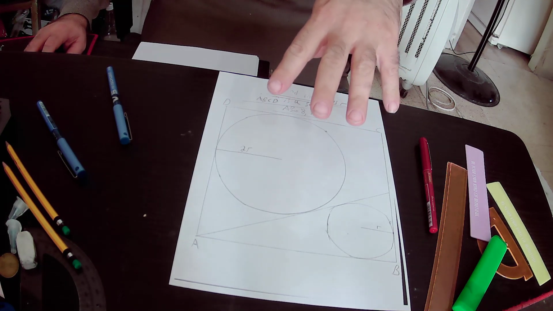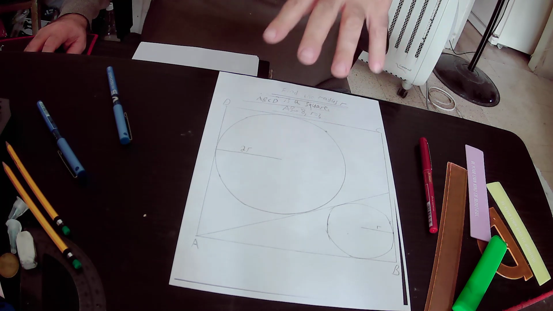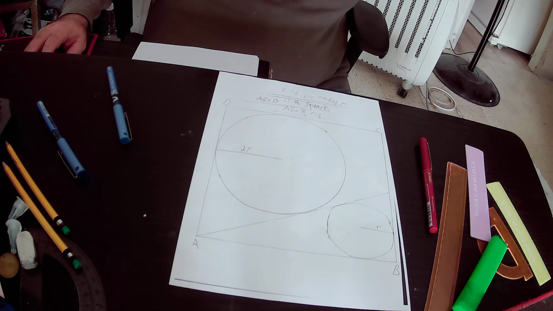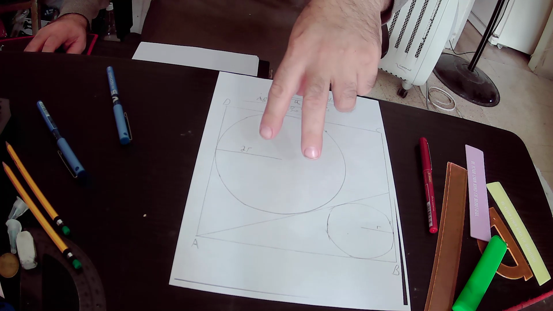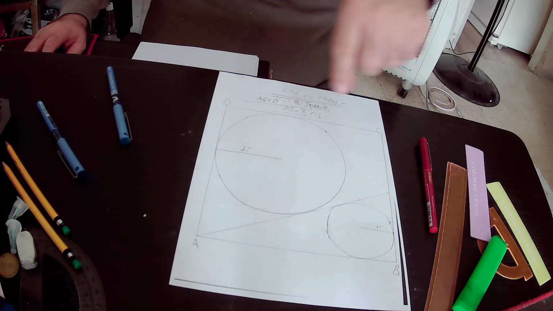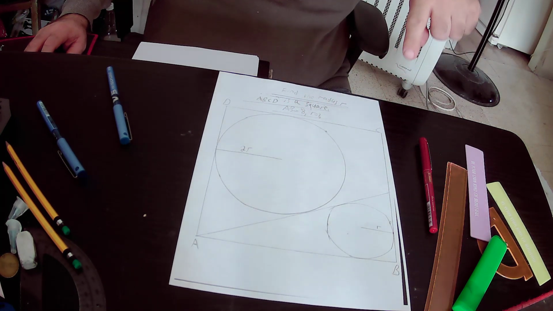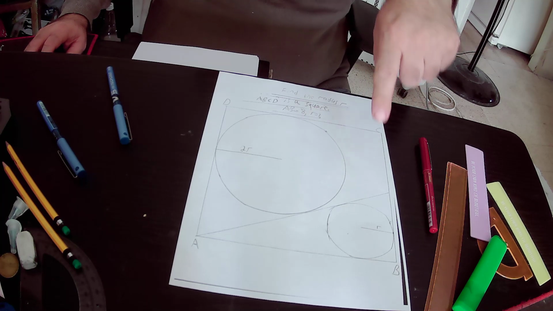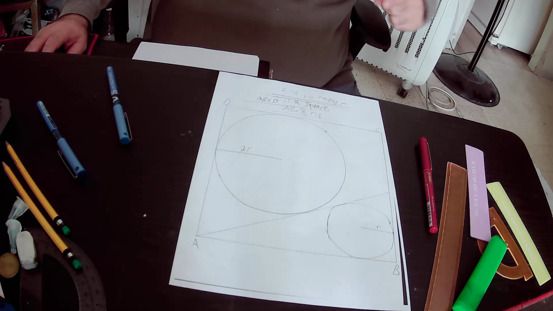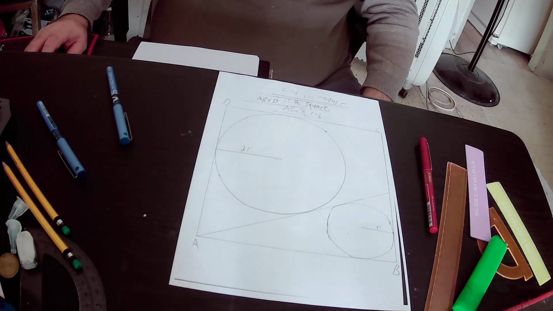square ABCD we have two circles. The radius of this big circle equals 2r, and the radius of the small circle equals r, and we want to find out the radius of this small circle.